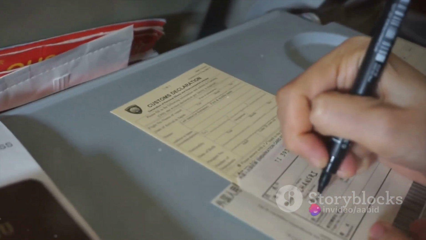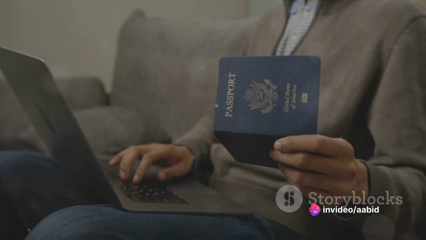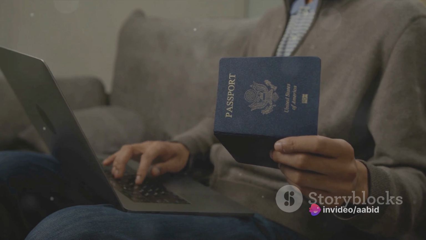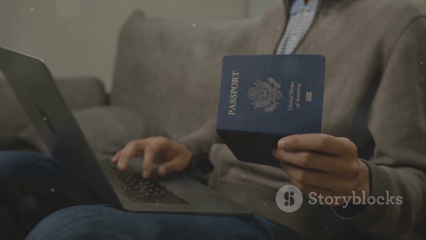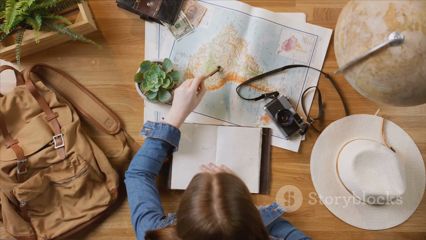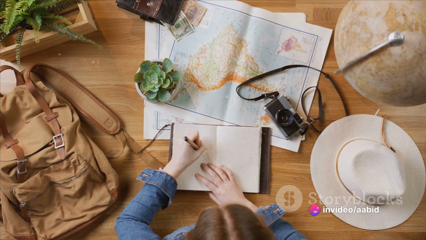The form will ask for basic information like your full name, date of birth, and nationality. You'll also need to provide contact details, including your current address, phone number, and email address. Next, it will delve into your travel plans. This includes the purpose of your visit, your planned arrival and departure dates, and details about where you'll be staying.